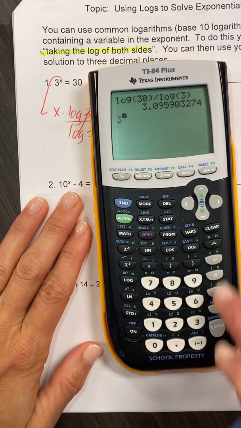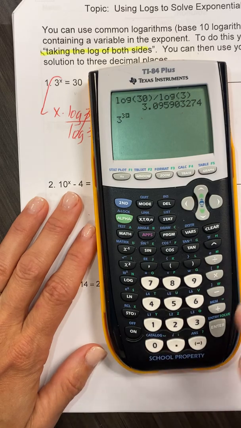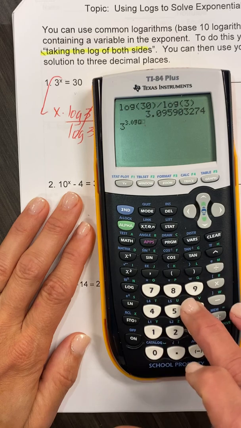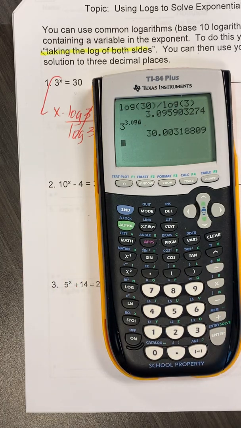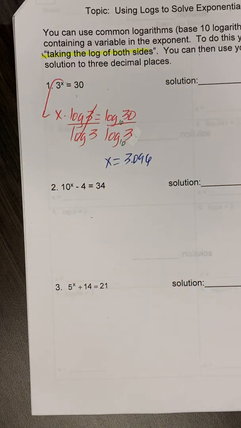3 raised to 3.096, remember we rounded it. Pretty close to 30. Everybody knows it's not going to be an integer. This value of x could not be an integer because there's nothing I can raise 3 to that gives 30 with an integer x, like 3 to the third, 3 to the fourth.